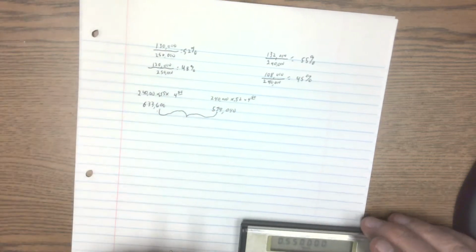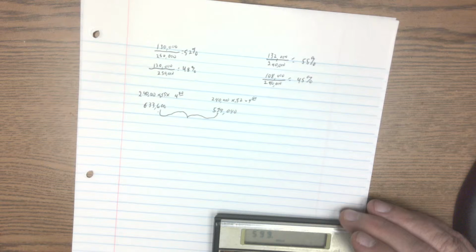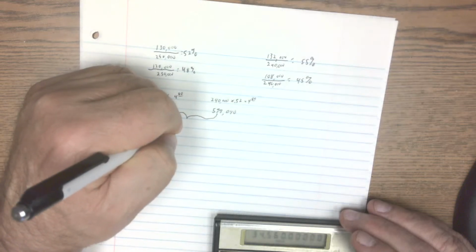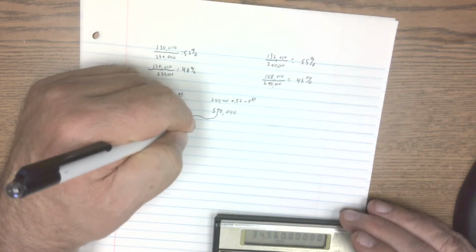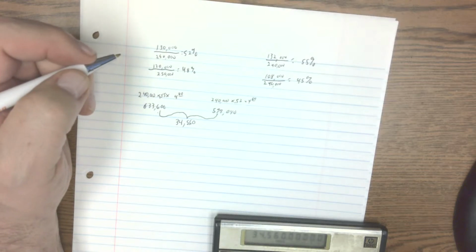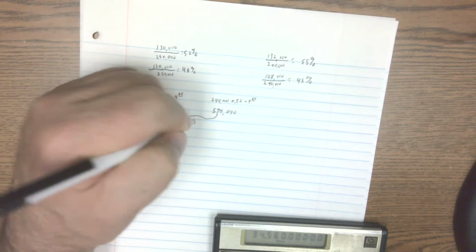So the difference between those two will be 34,560, and that one is going to be favorable.